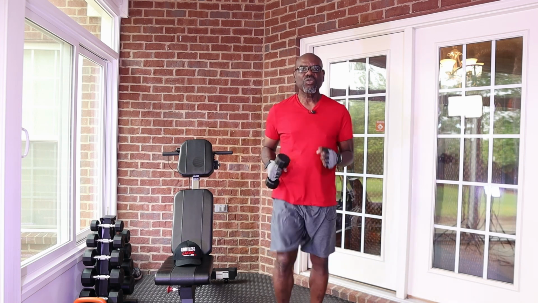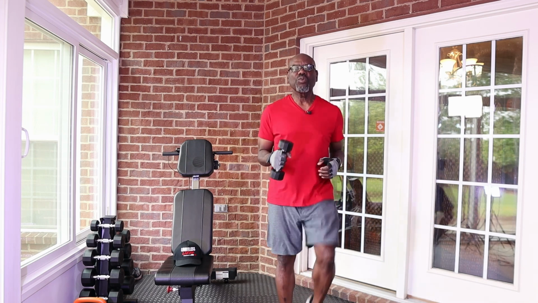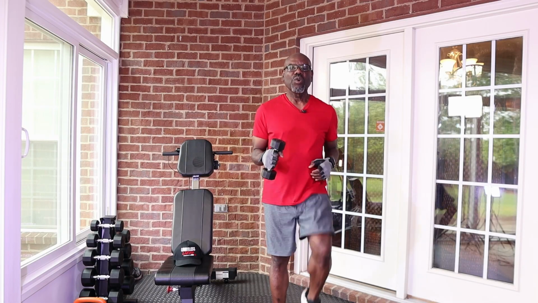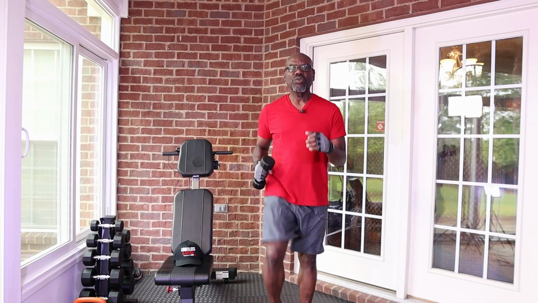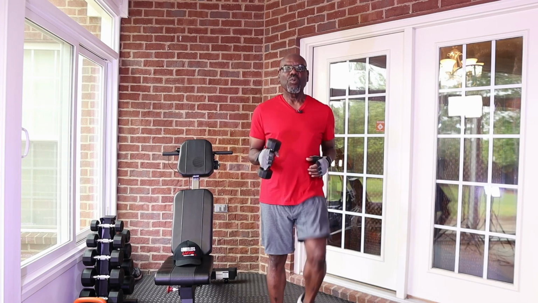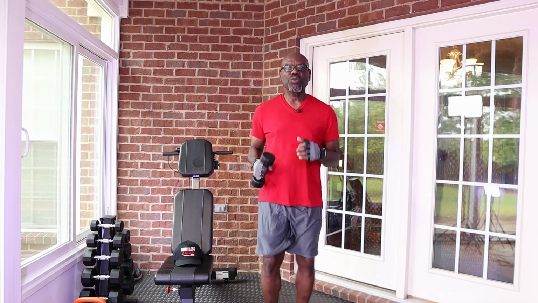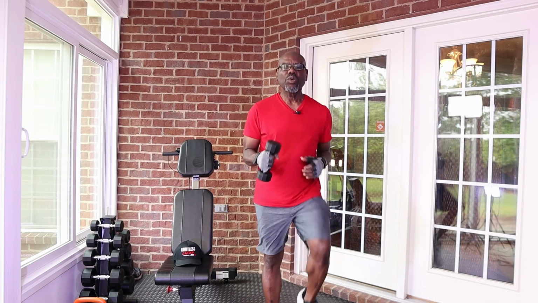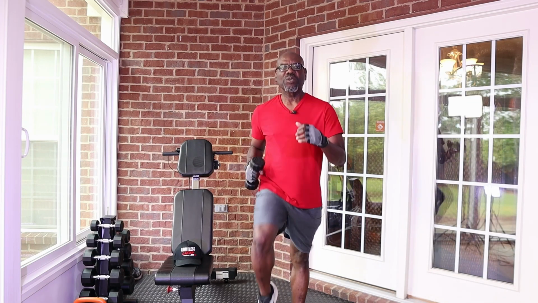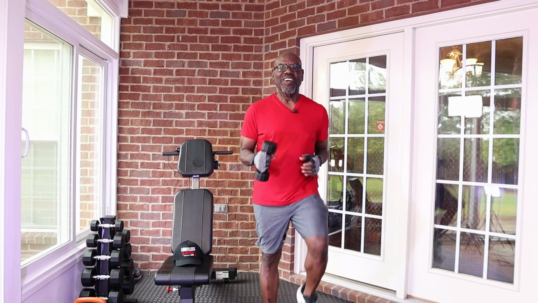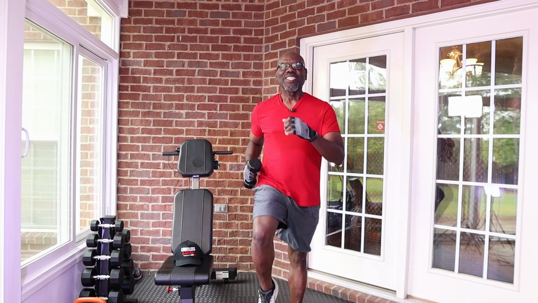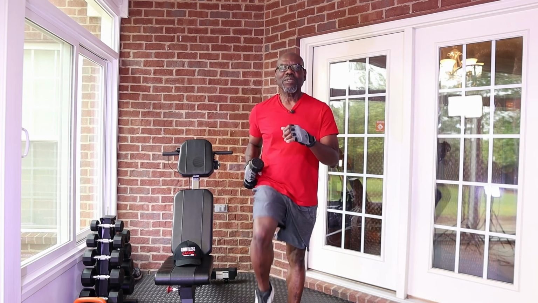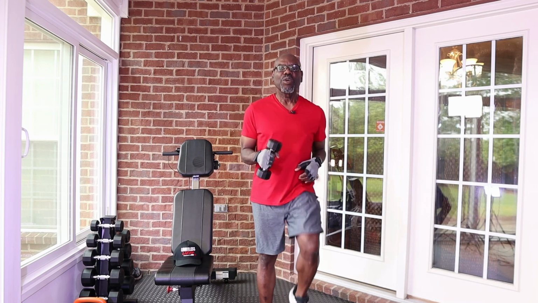1, 2, 1, 2, 1, 2. Get those legs up, get those legs up. Feel that heart rate starting to go up, right? Keep that pace up. 1, 2, 1, 2, 1, 2.